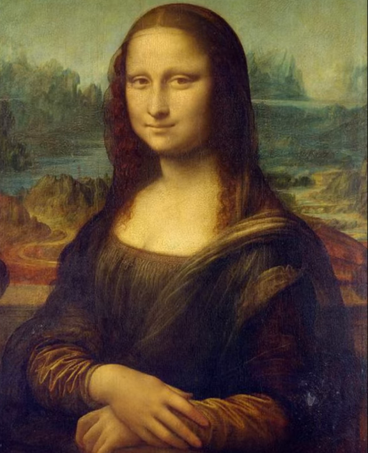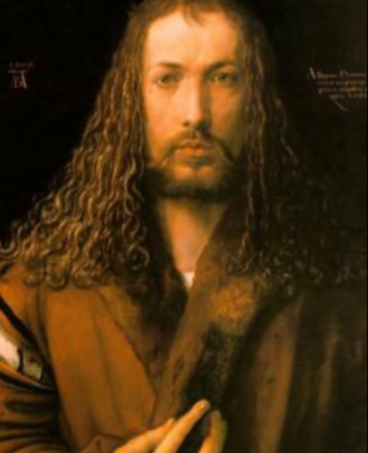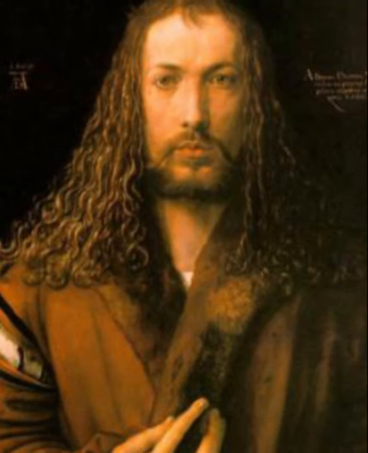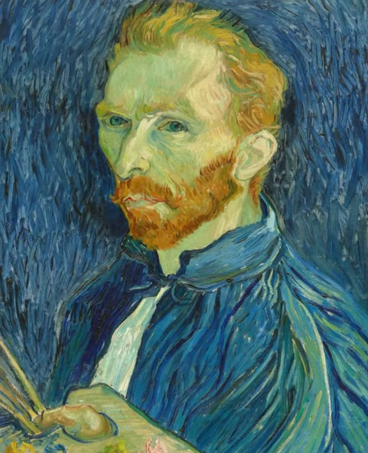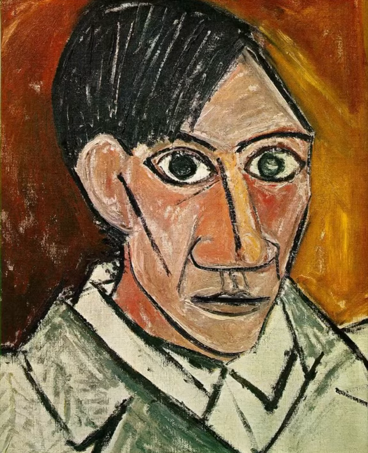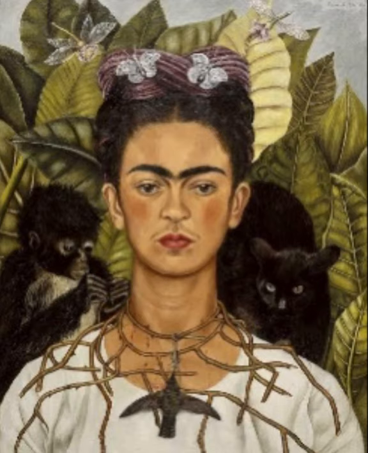This is the Mona Lisa by Leonardo da Vinci. There's another kind of portrait, a self-portrait. This is a painting of Albrecht Dürer by Albrecht Dürer, so a painting of himself. And Van Gogh, a self-portrait by Picasso, and another self-portrait by Frida Kahlo.